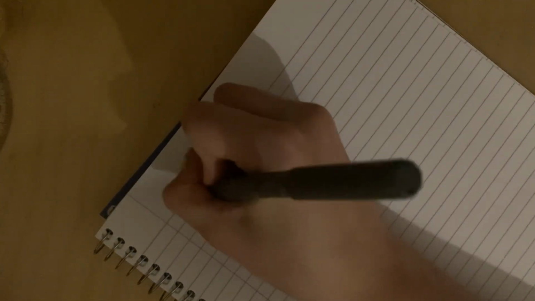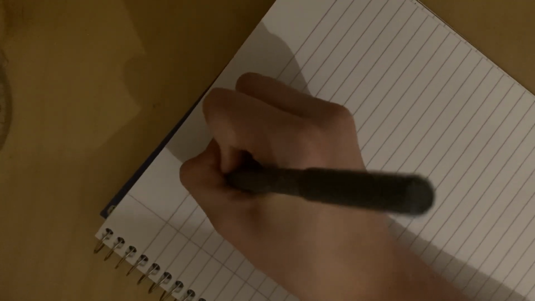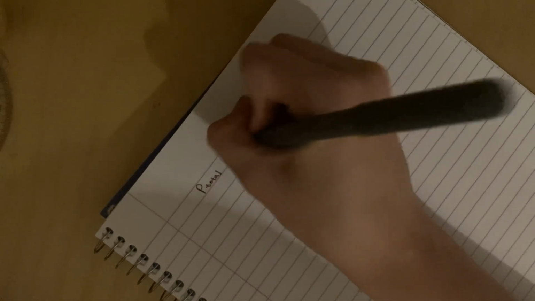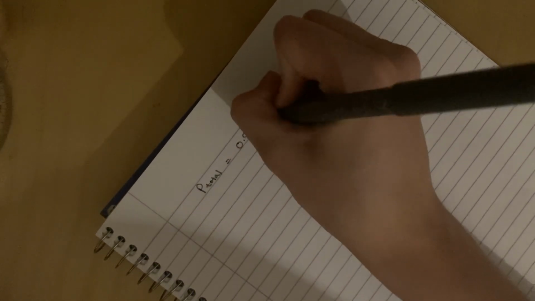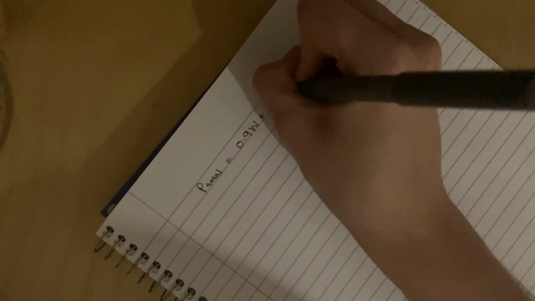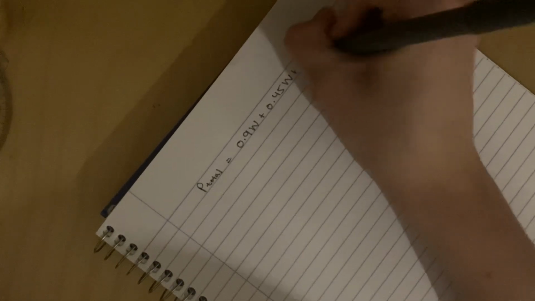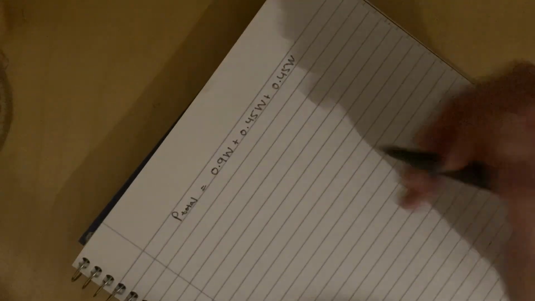To calculate the total power in the circuit, we just need to add the powers that we came up with previously. So power total is equal to 0.9 watts plus 0.45 watts plus 0.45 watts, all of which we just calculated in the previous exercise.